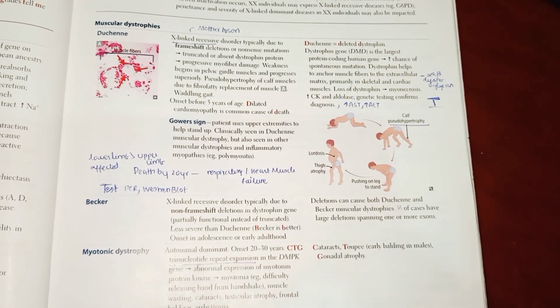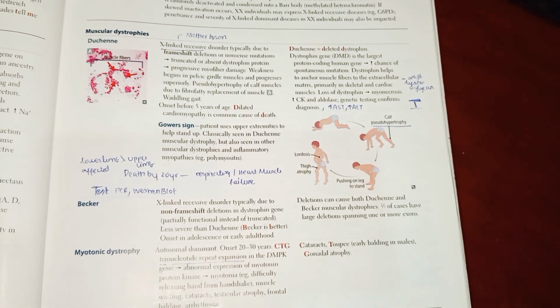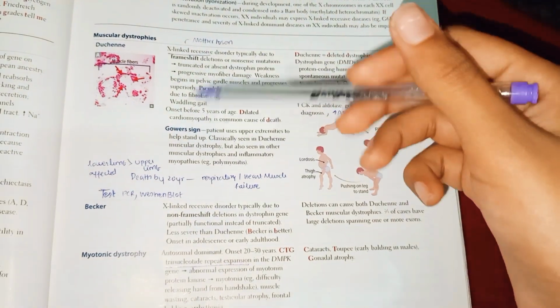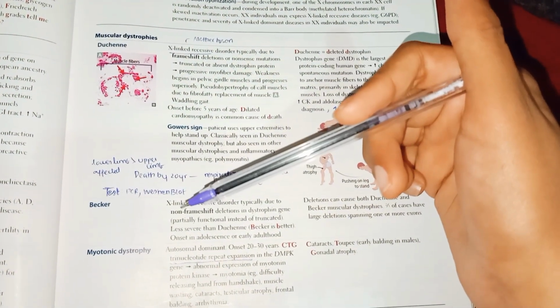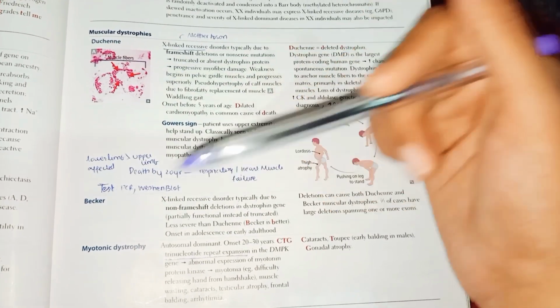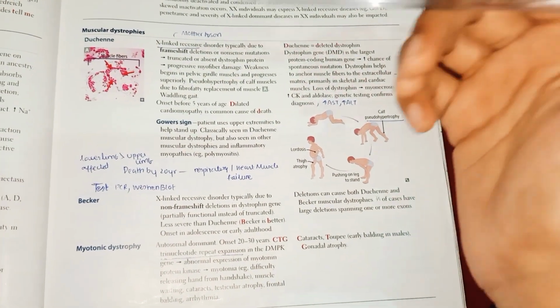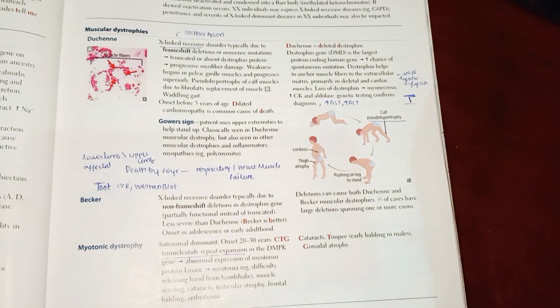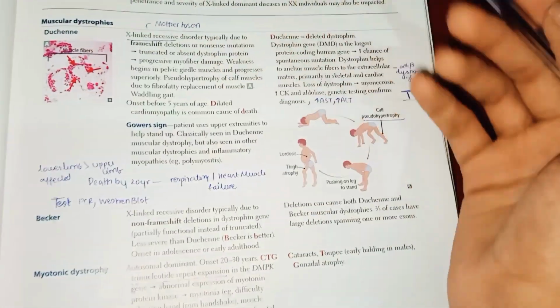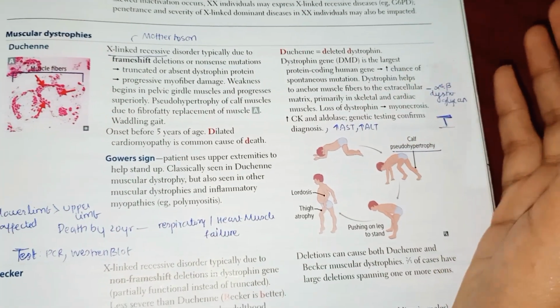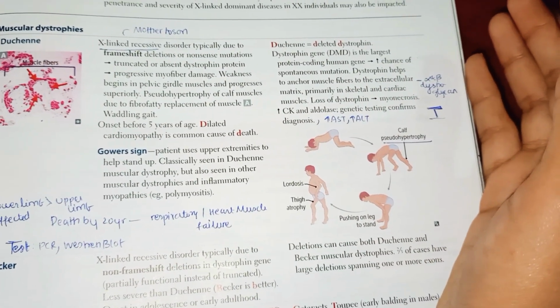See, muscular dystrophies. Muscular dystrophies are divided into two types: X-linked recessive and autosomal dominant. Two X-linked recessive disorders are Duchenne muscular dystrophy and Becker's muscular dystrophy. Duchenne muscular dystrophy is mainly due to frameshift deletion of the dystrophin gene. The dystrophin gene is actually the DMD gene, which is the largest protein coding human gene.